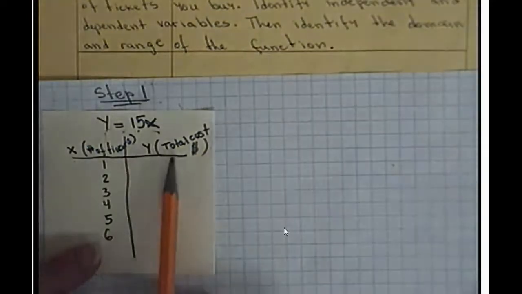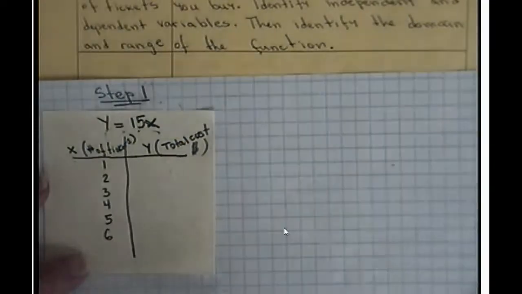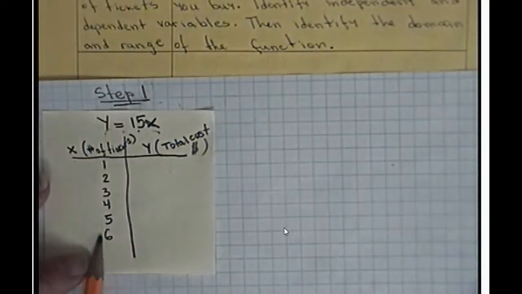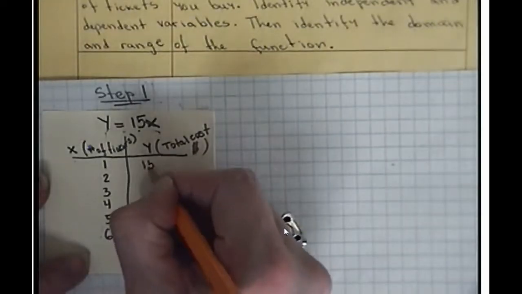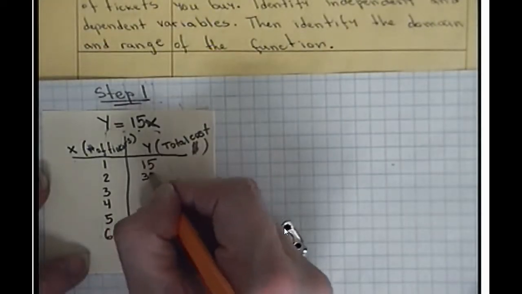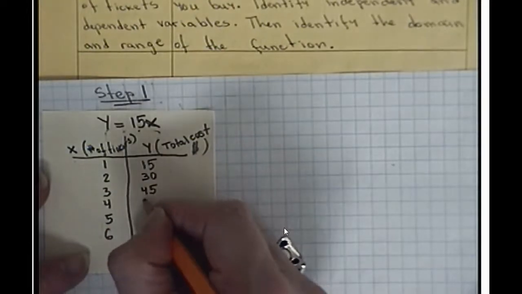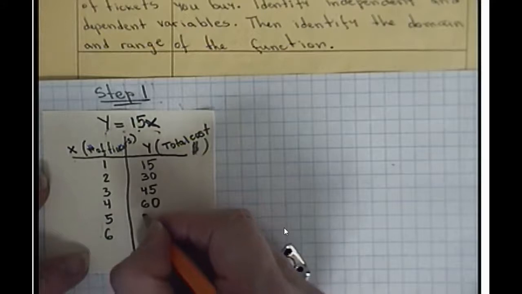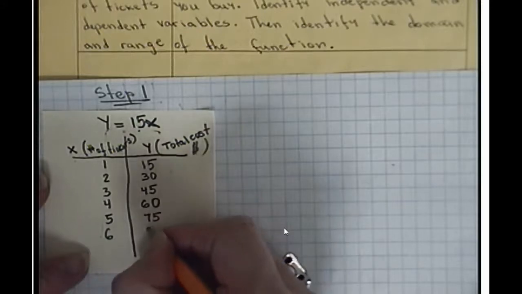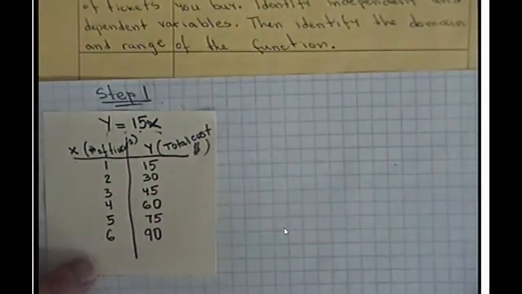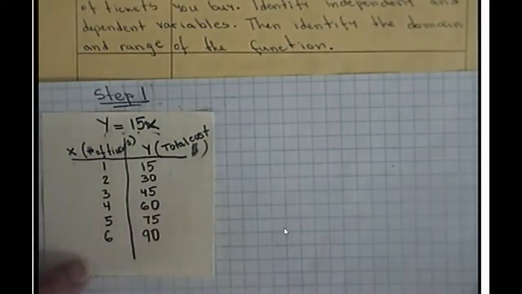Now, how much we're gonna pay? Well, that will depend on the number of tickets. So if I have 1 ticket, I pay $15. If I have 2 tickets, $30; 3 tickets, $45; 4 tickets, $60; 5 tickets, $75; and 6 tickets, $90. So this is my table. This is how I set up the problem.